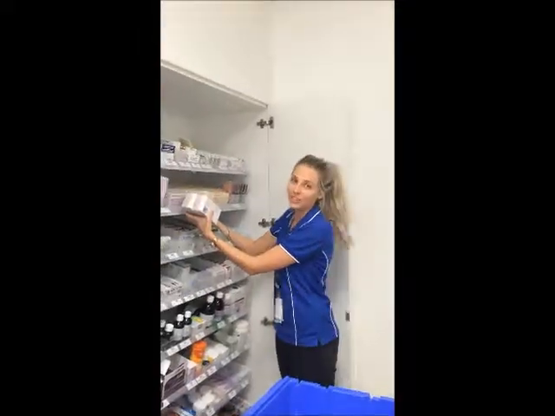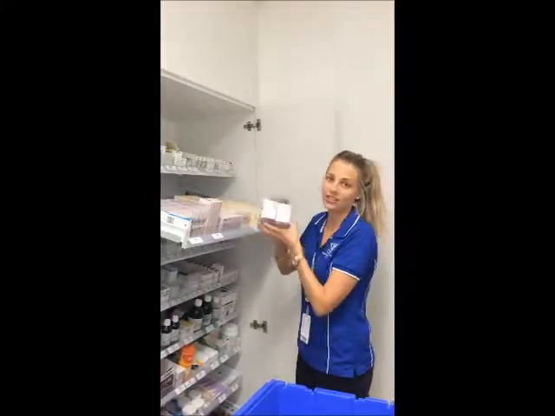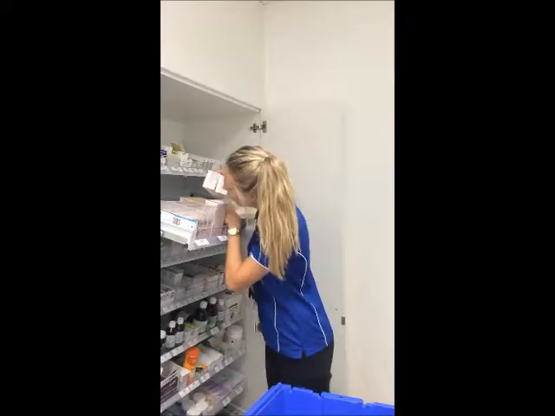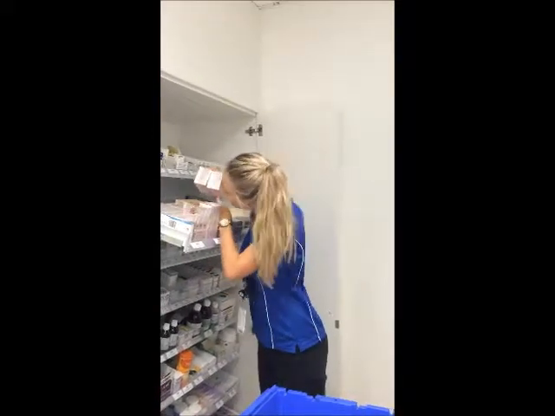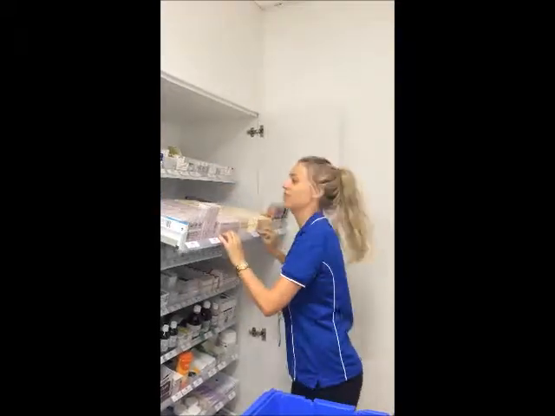Now I'm just going to put the stock away. As I go, we want to check expiry dates again and stock rotate, getting the oldest stock to the front and newest to the back. So we'll just check. 4. That's all good to go there. And we'll shut it.